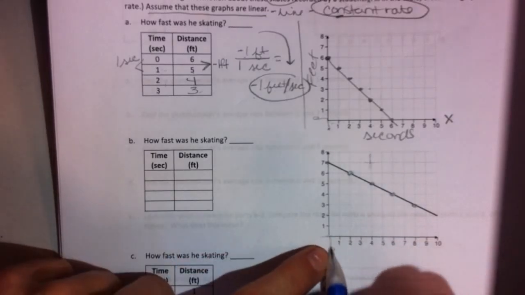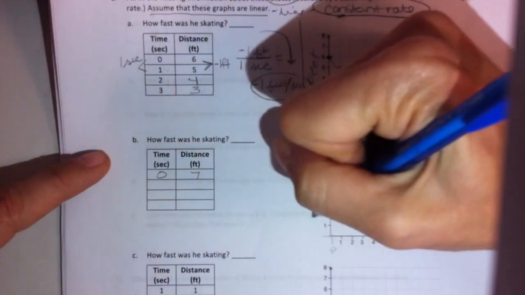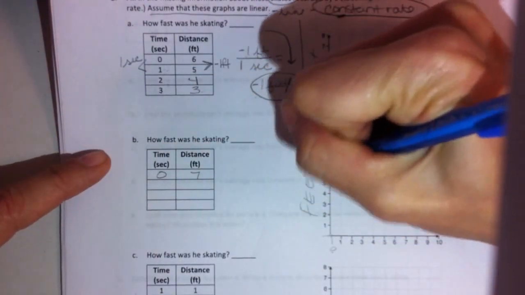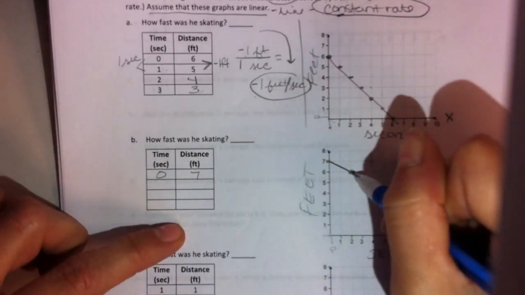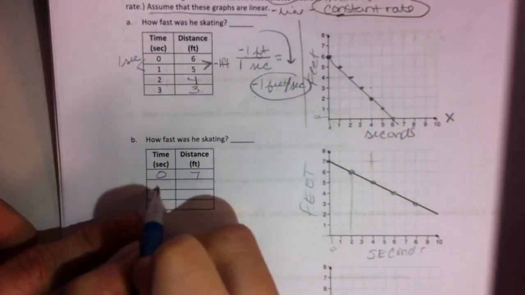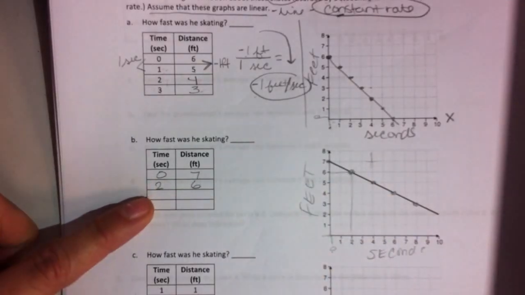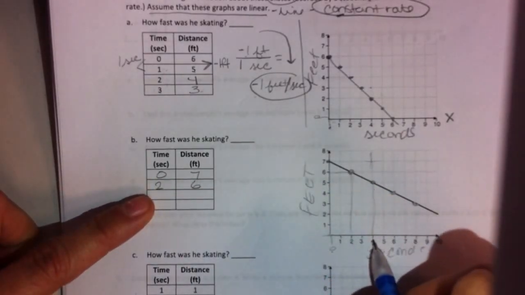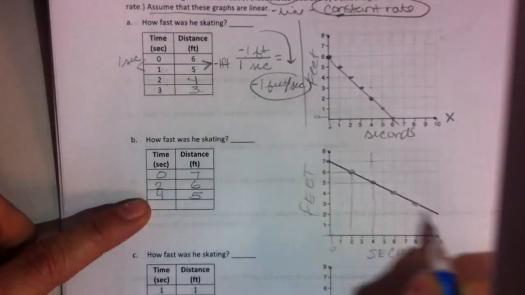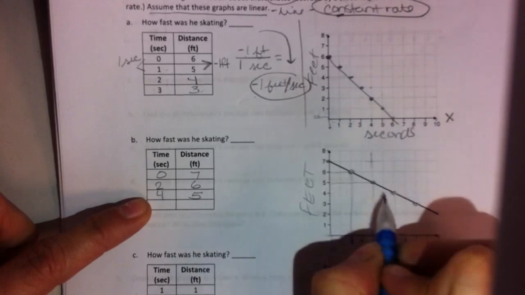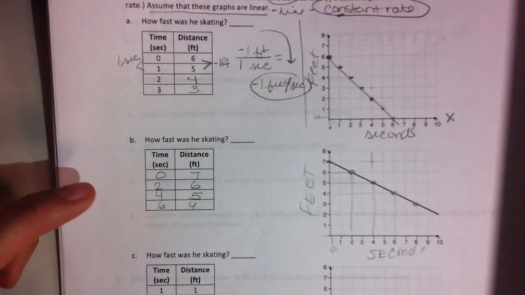So this is 0 seconds and 7 feet. This is 2 seconds, and this is 6 feet. This was 4 seconds, and that matches up with 5 feet. And this is 6 seconds and 4 feet.